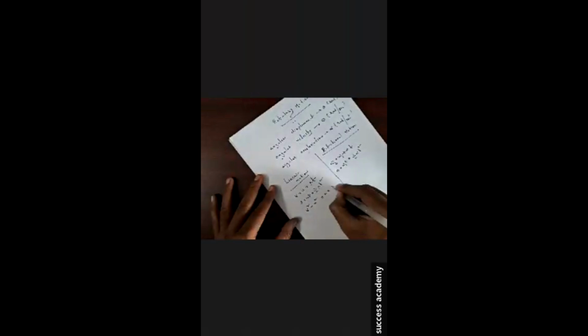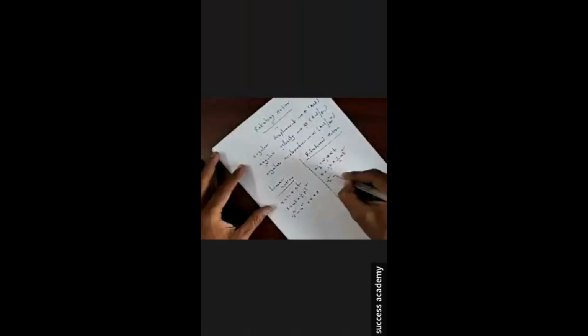Next, another formula you know well: v square minus u square is equal to 2as. So v square becomes omega 2 square, minus u square becomes omega 1 square, is equal to 2, a means acceleration, replaced with alpha, s is the displacement, replaced with angular displacement theta.